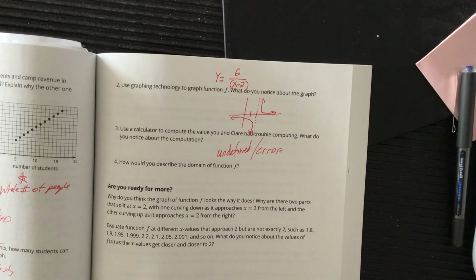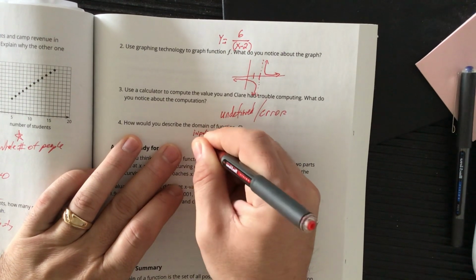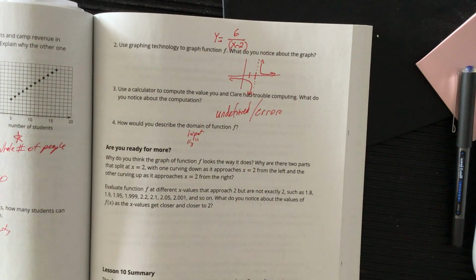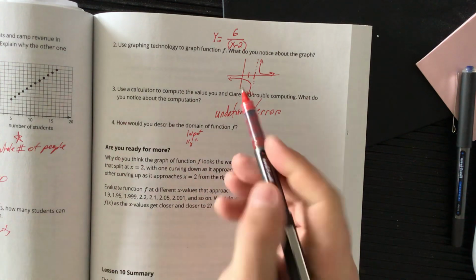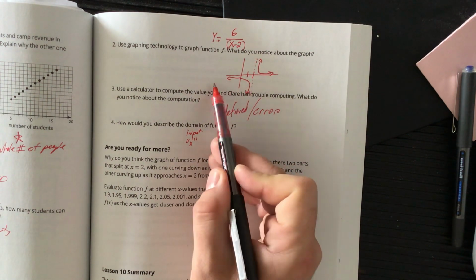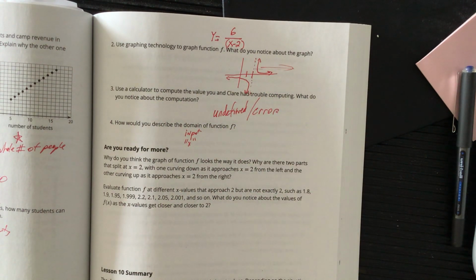Okay, how would you describe the domain, the input, the x values? How would you describe that? What x's get touched? Anything above... It also goes this way. Anything above 2 means this way. Anything above 2 or negative 2. Okay, or can we say anything but? Anything but negative 2. But anything in between negative 2 and 2 is undefined, or is not there.